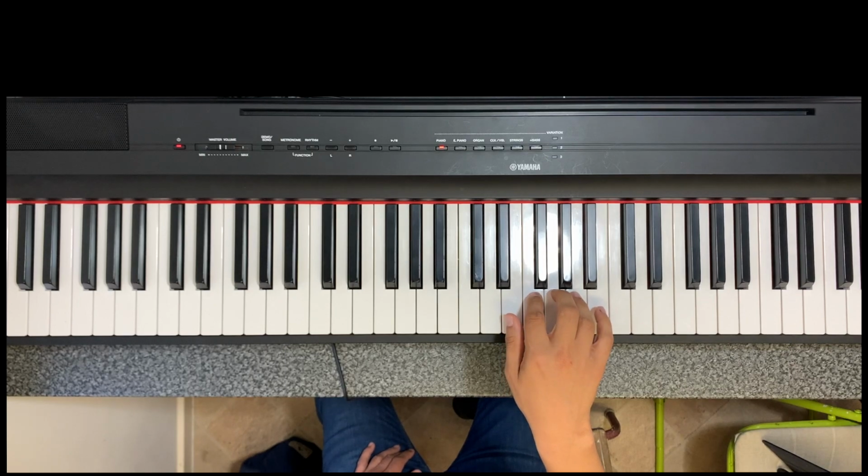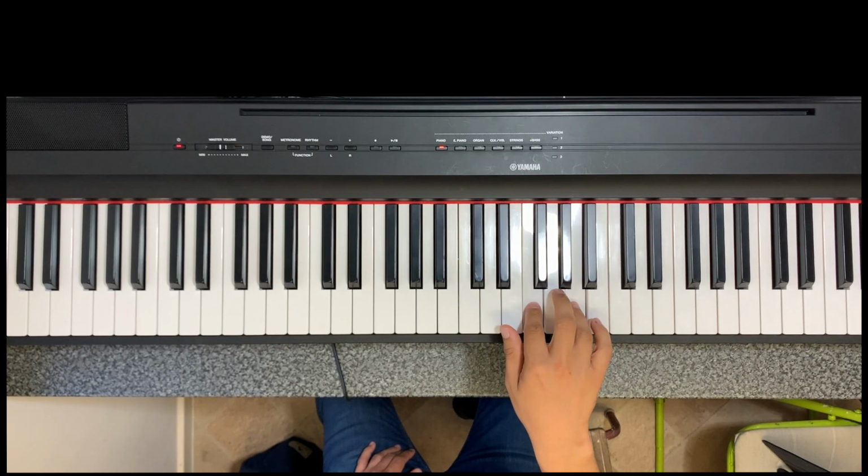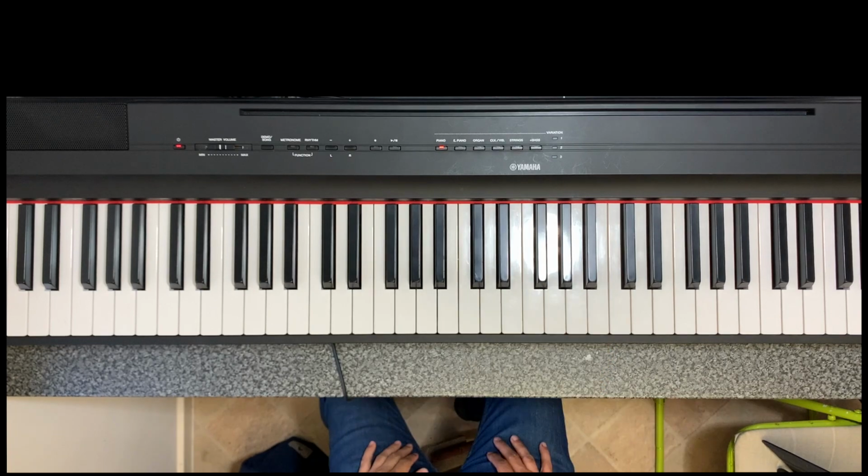So let me do that bit again. So that's the beginning of the right hand for the introduction.